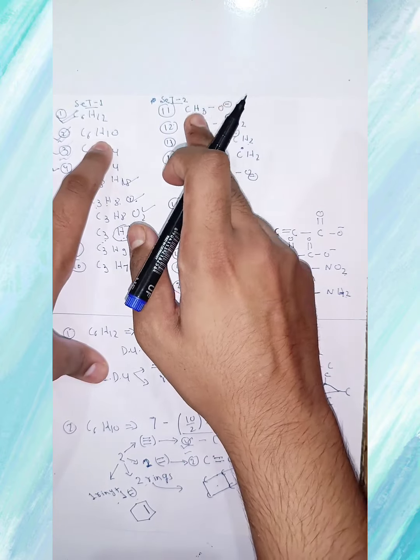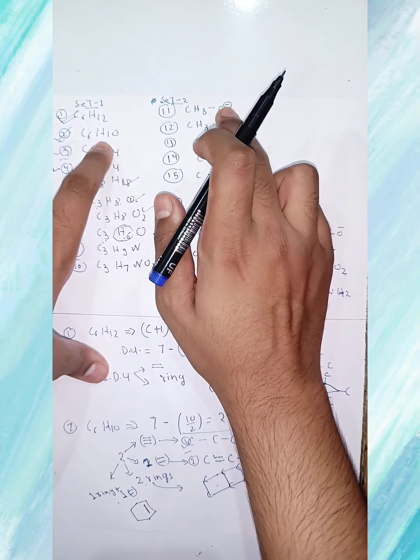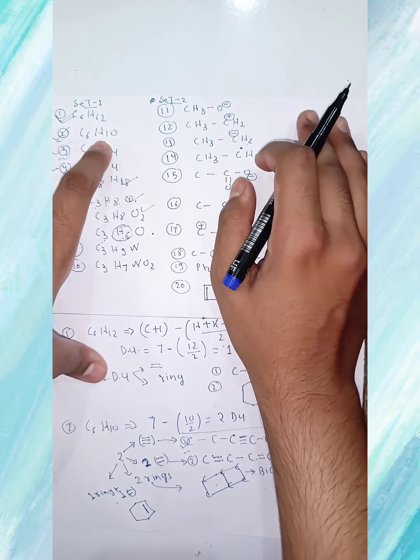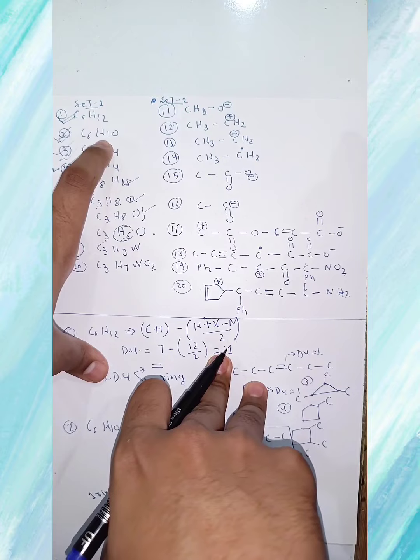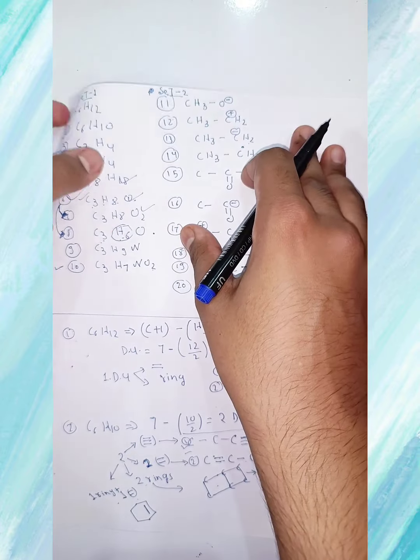CH3O negative. This is a compound in which oxygen has a negative charge, which means it's a charged compound. You can say all these questions contain charged compounds only. So let us take the first example and understand the concept as well. What's the concept behind this? Our first compound was CH3O negative.